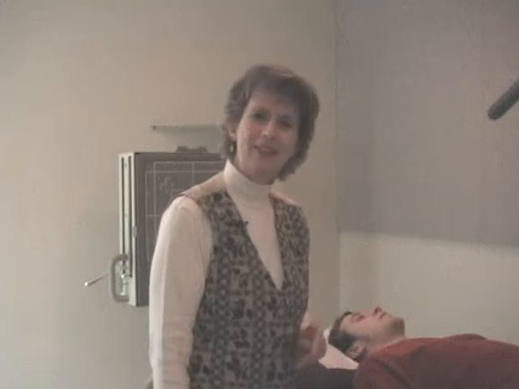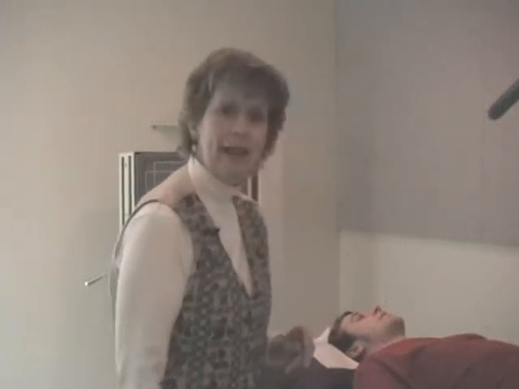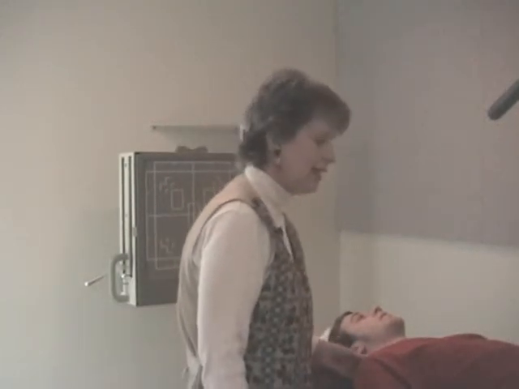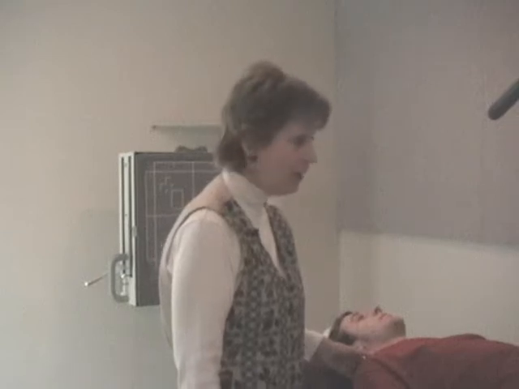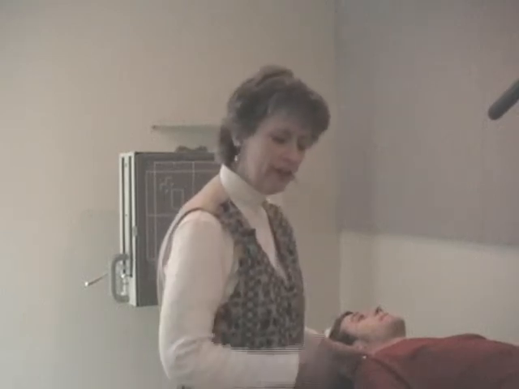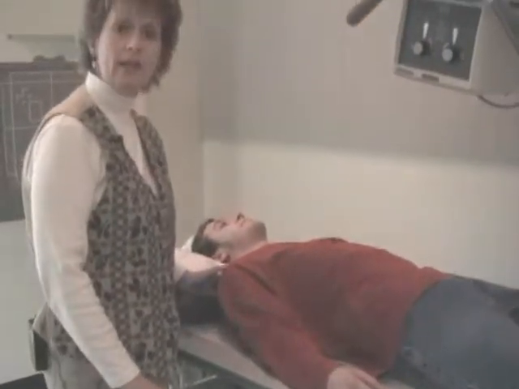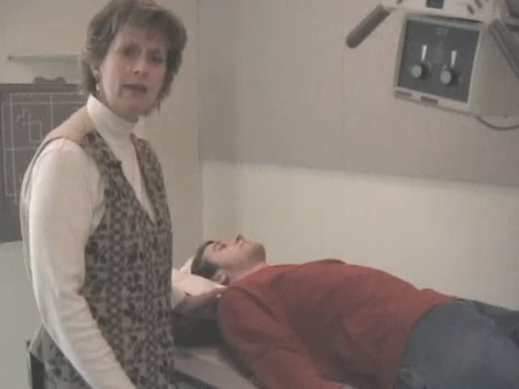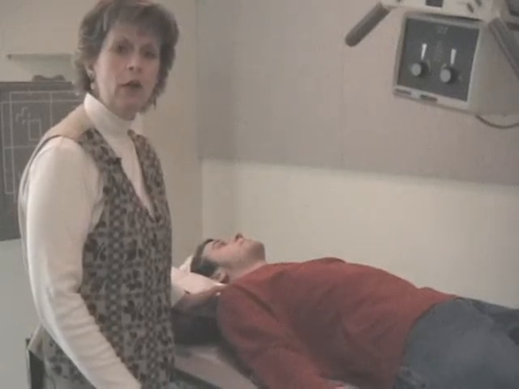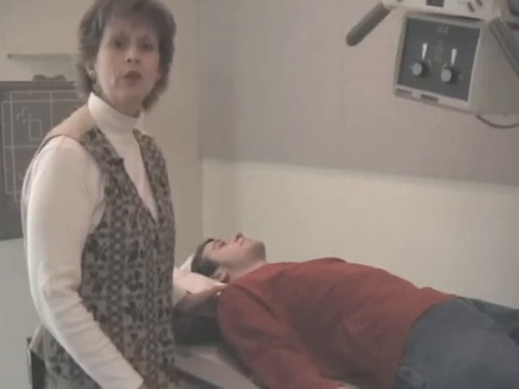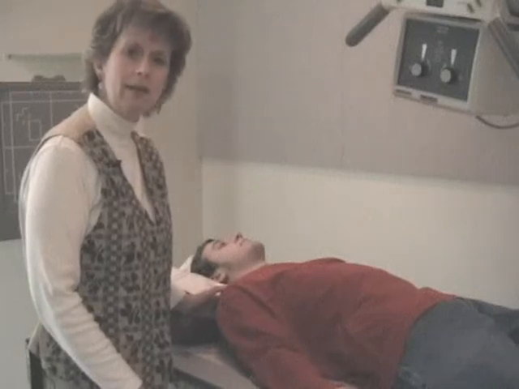Hello again. How are you today? We have Larry on the table, and we're going to do a sacrum coccyx for you. We've got things pretty much preliminary set up, so let's take a look at the patient. For sacrum coccyx, we're going to do an AP sacrum, an AP coccyx, and then a lateral, which will hopefully demonstrate both the sacrum and the coccyx.